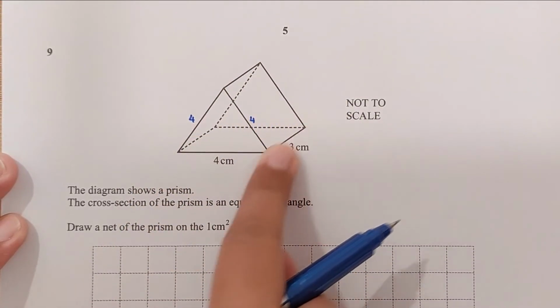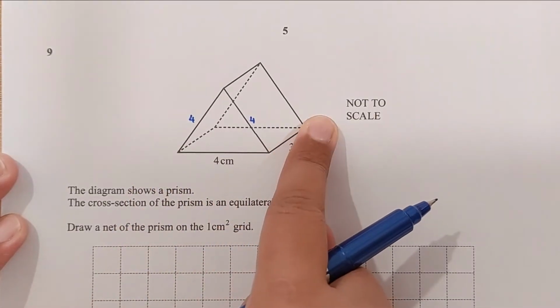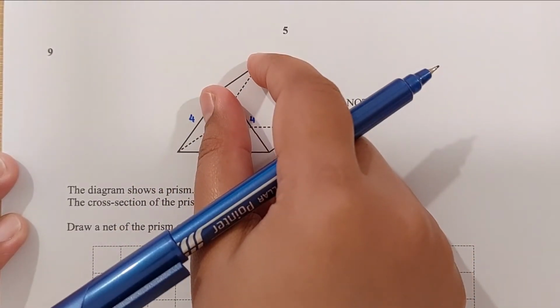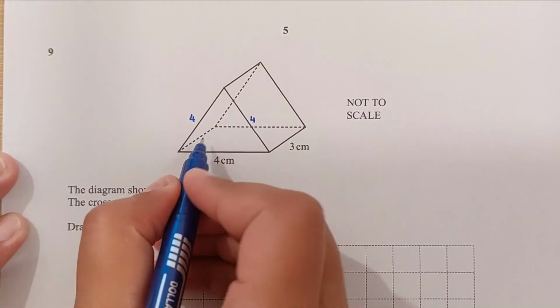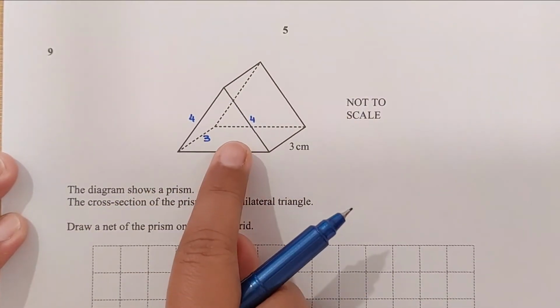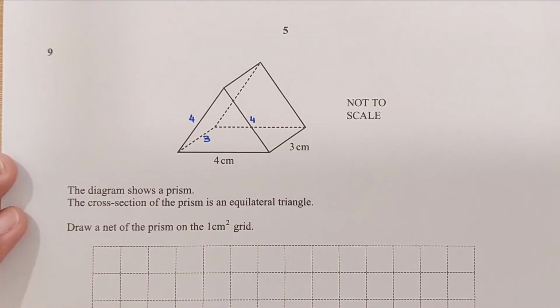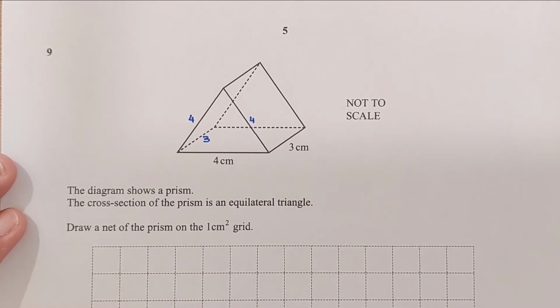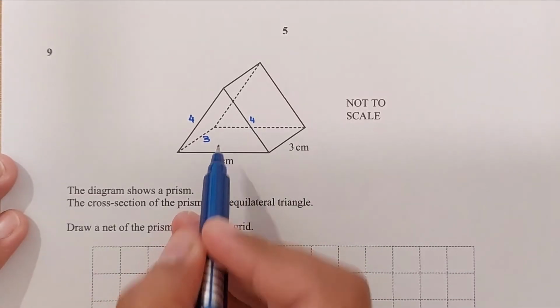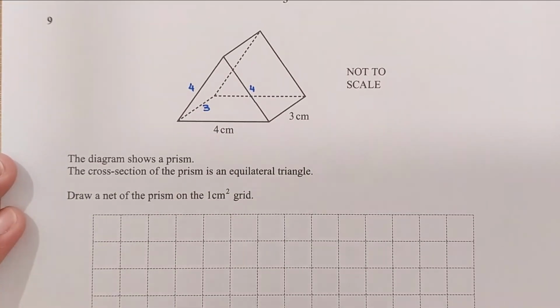The base is a rectangle 4 centimeters by 3 centimeters. This is a rectangle 4 by 3, and this is also a rectangle 4 by 3, right? So we have 3 rectangles and 2 triangles. Okay, so let me start. Draw a net of the prism on the 1 centimeter square grid. Let me start the net of the prism from the front side, considering this triangle.